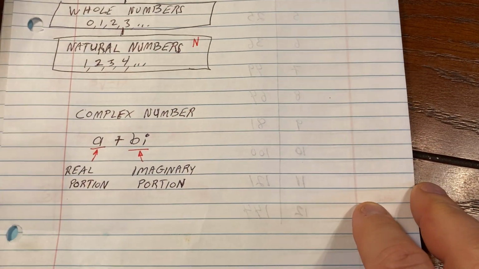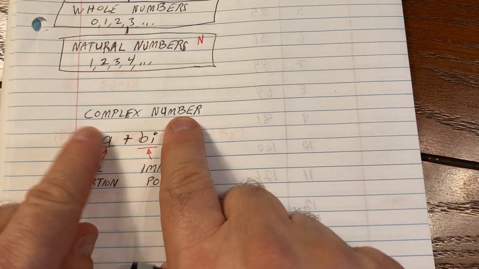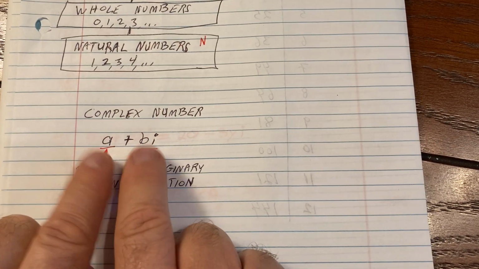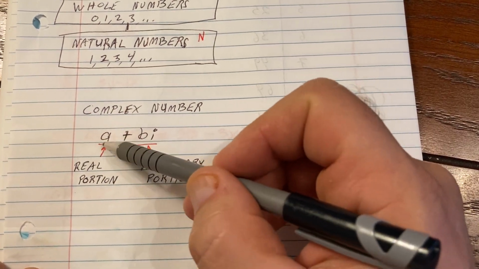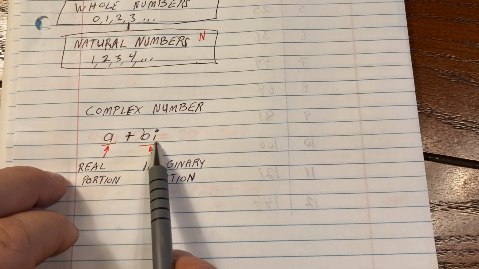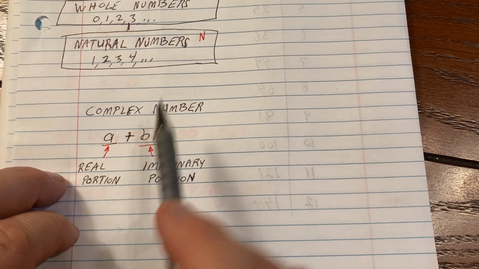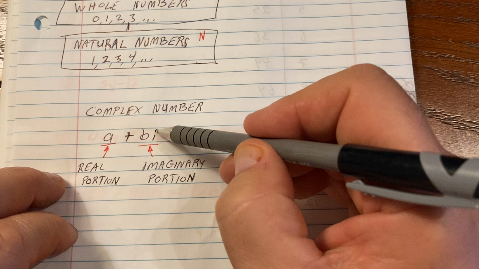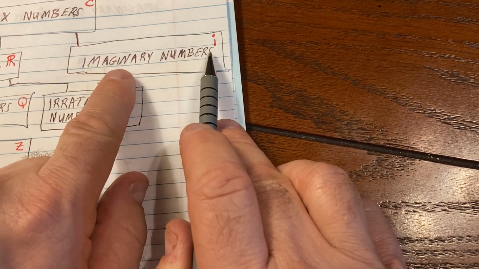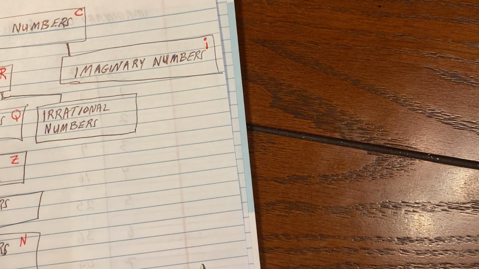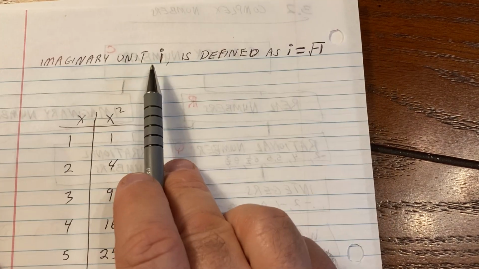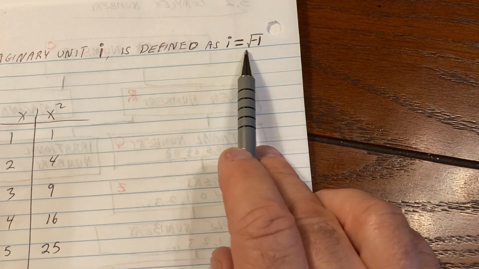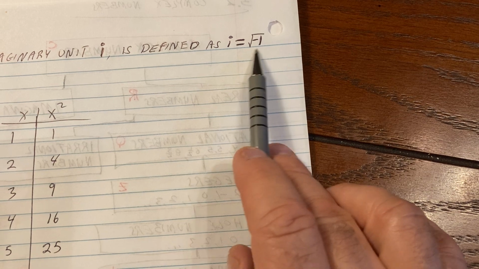A complex number is written a plus bi. This portion is the real portion of the complex number, and this portion is the imaginary portion. That lowercase i represents the imaginary number. The imaginary unit i, lowercase i, is defined as the square root of -1.